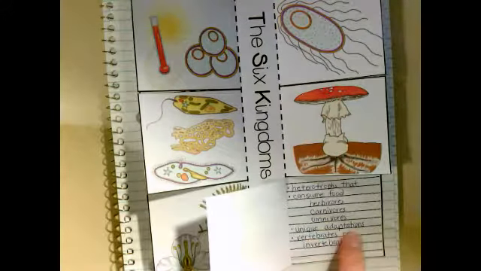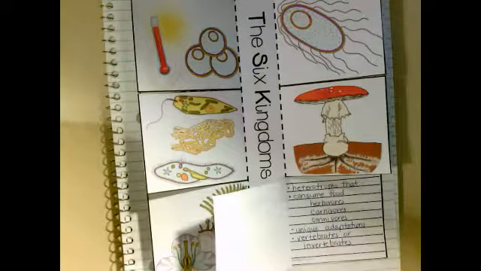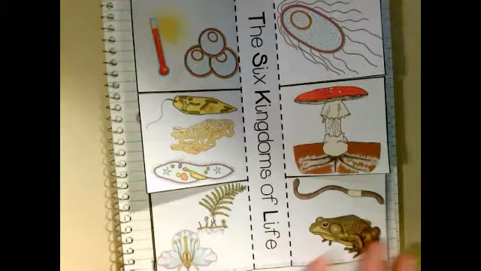Then they can be vertebrates or invertebrates. And remember, those two words are just talking about the backbone. Does it have a backbone or does it not have a backbone? So those are the 6 kingdoms of life.